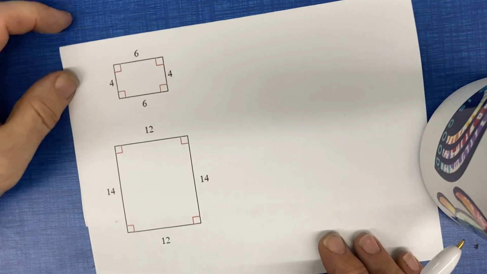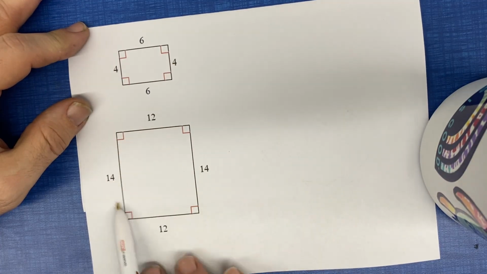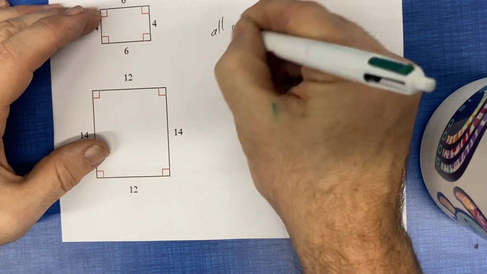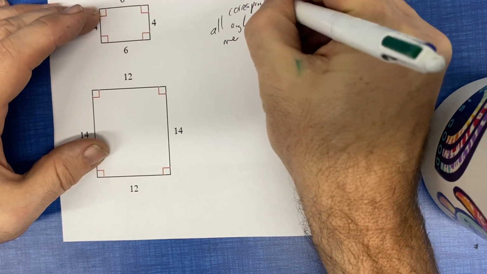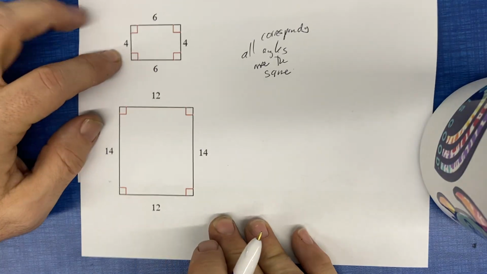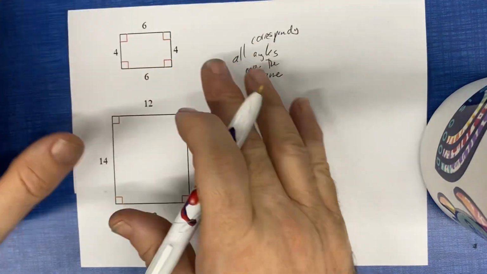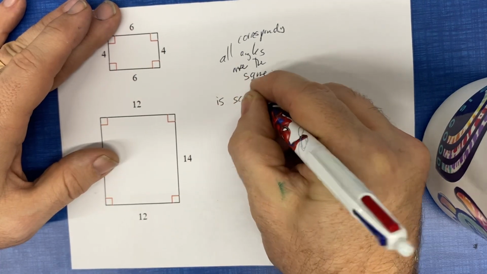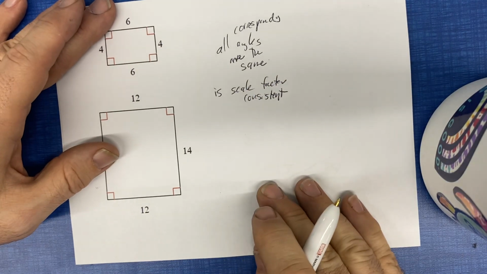Now, it's different when we're talking about things that aren't triangles, because you can see we've got 4 90-degree angles and 4 90-degree angles here. So we know all angles are the same. All corresponding angles are the same, okay? But since they're not triangles, we don't know that they necessarily add up to the same thing. We can't match and say, oh, look, all angles are the same, therefore they're the same shape. We have to check, is the scale factor consistent? And that is, am I multiplying by the same thing each time?